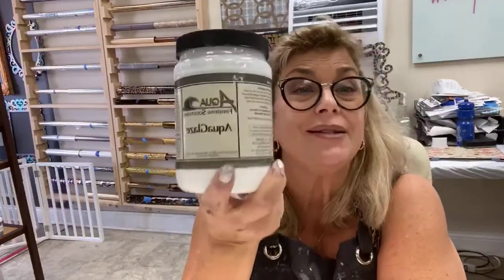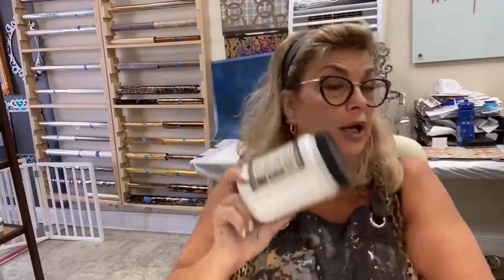So do not use this without an interior grade paint. Again, I keep saying interior because this is interior rated only. Do not use it outside, you won't like it. It'll break down.